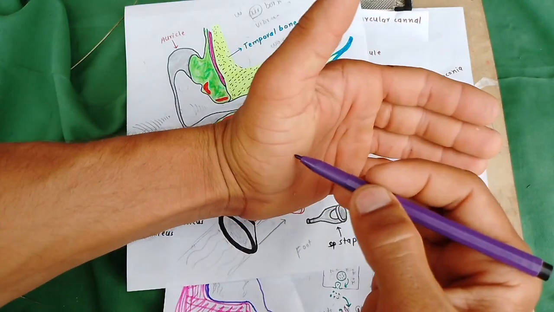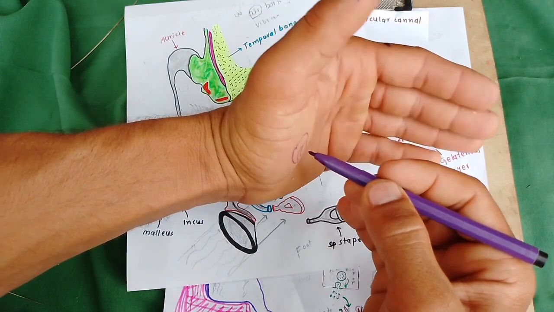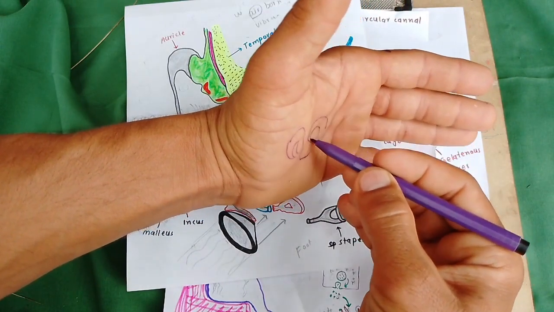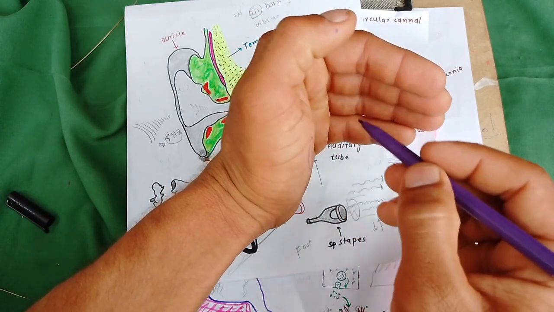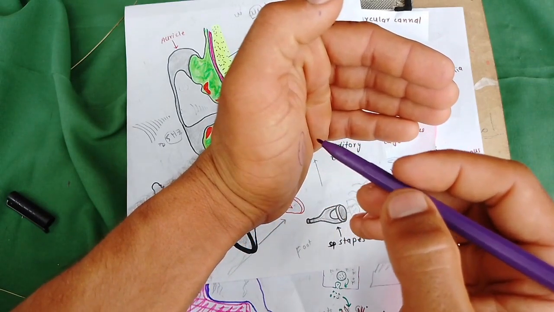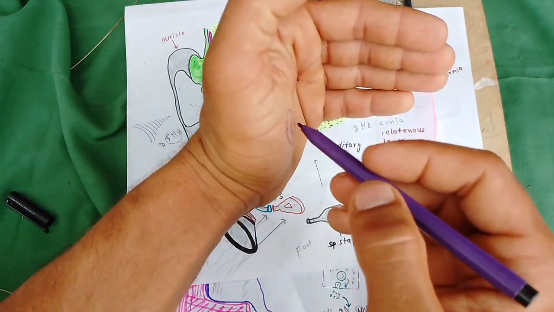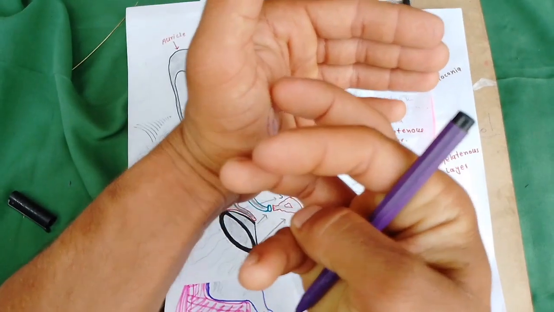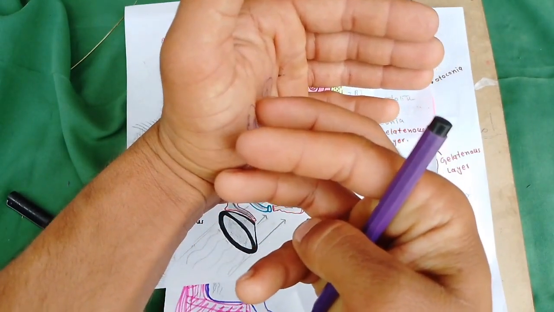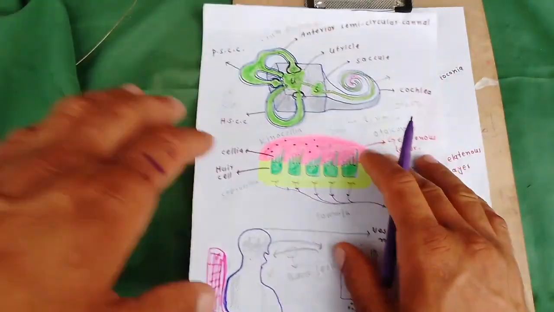The canal is present here, and the cochlea is present there. The cochlea is present on the anterior medial side, not the actual anterior side. But there are three semicircular canals, and the cochlea is present medially, okay.